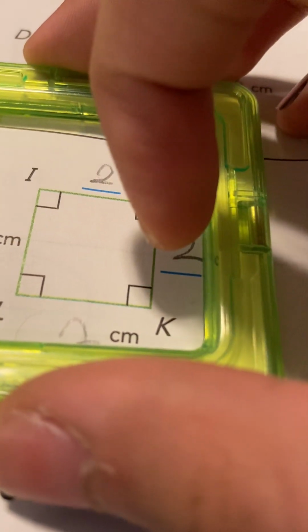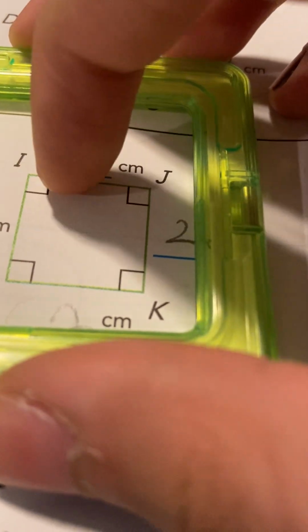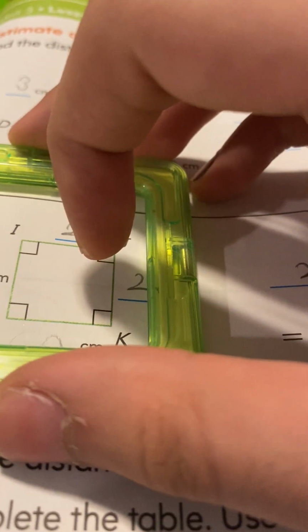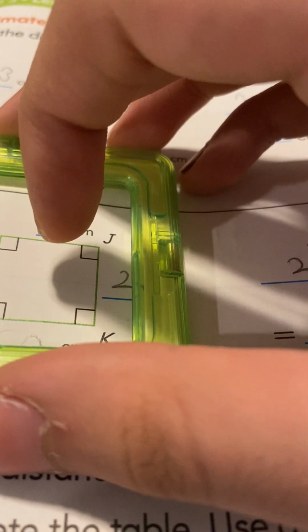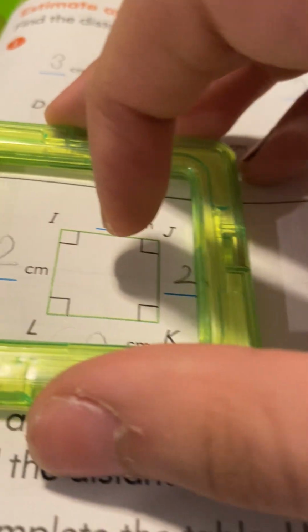So square corners are basically corners that are shaped like squares and could not only be found in squares and rectangles, but could also be found in triangles as well. Or pretty much any shape. Or pretty much any shape with a square corner can have a square corner.